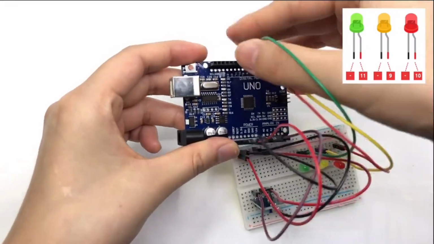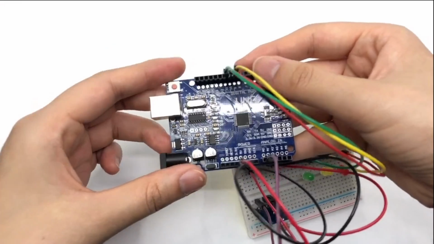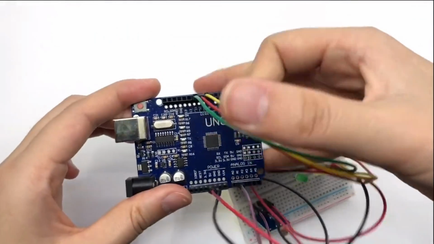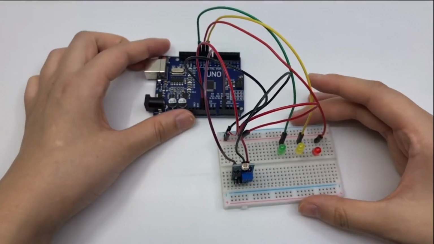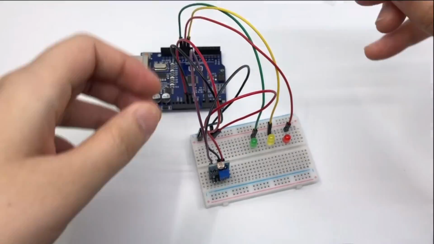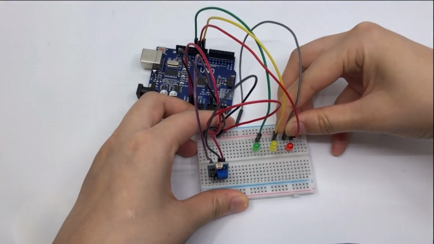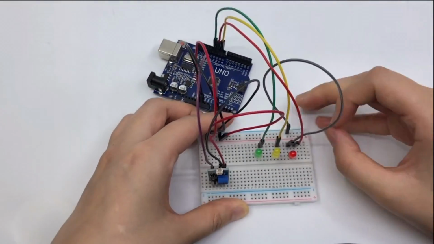As you can see, I used a red wire for the red LED, a yellow wire for the yellow LED, and a green wire for the green LED, just so you can clearly see, but you can choose whichever color you want. To complete the LED setting, we'll now connect the negative leg of the LEDs to the negative row on the breadboard.